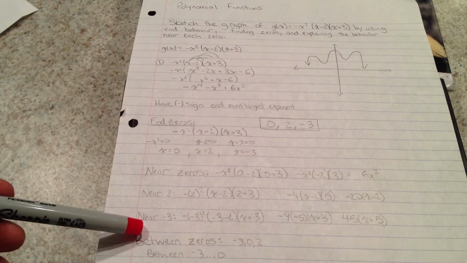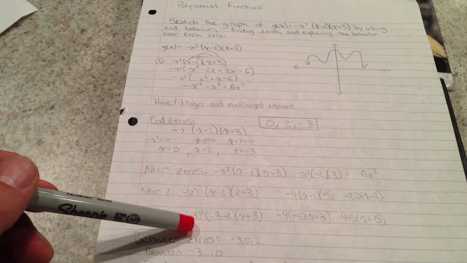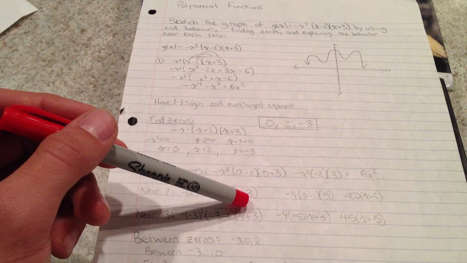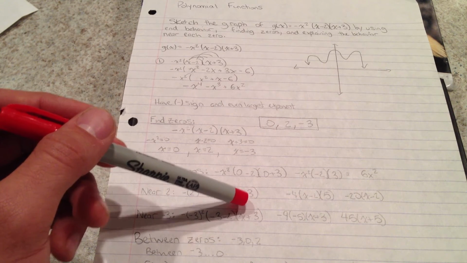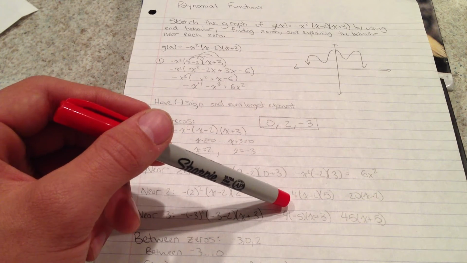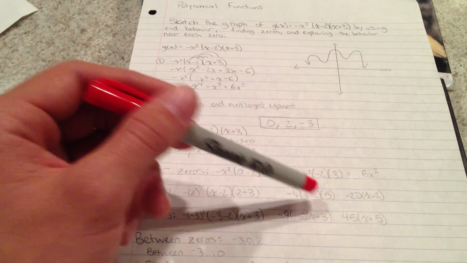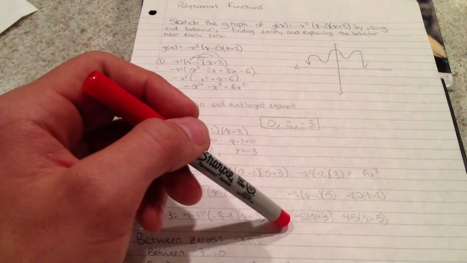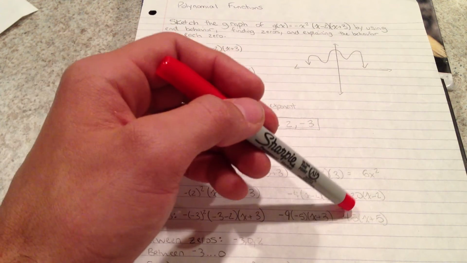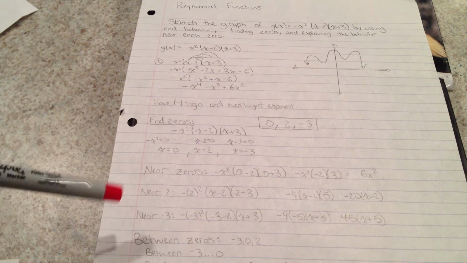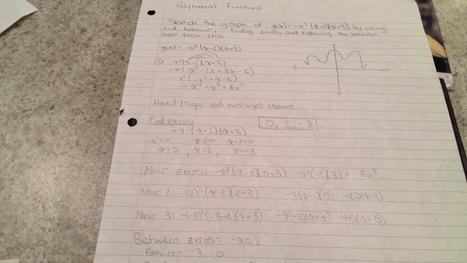Here, we're going to use the negative 3 now. Plug in the negative 3 here, and leave this alone, because if we put negative 3 here, it would give you 0. So you have the negative 9 times the negative 5 times (x plus 3). These will give you 45 times (x plus 3). So these are going to go right through the graph. We're going to go straight through.